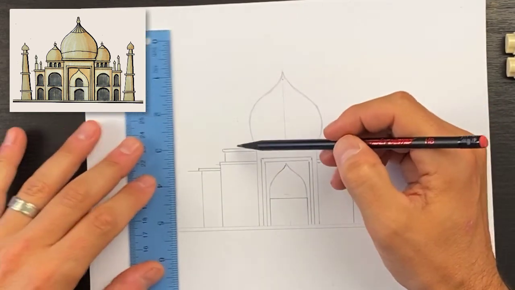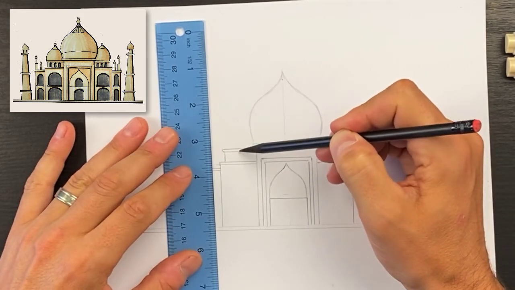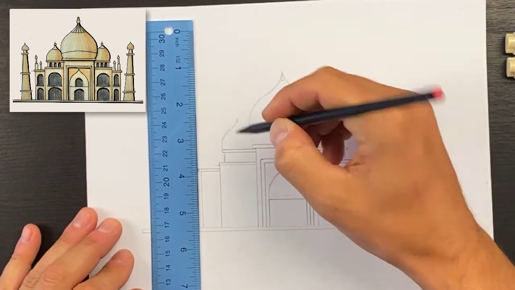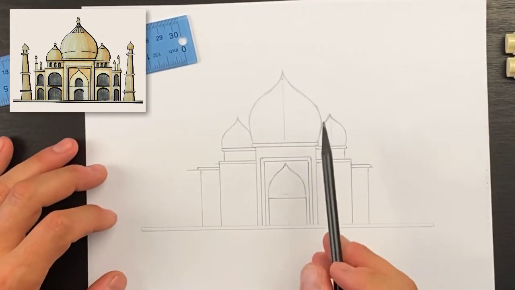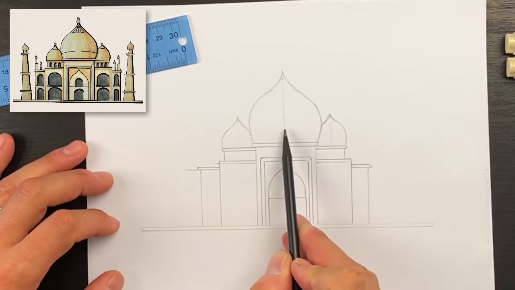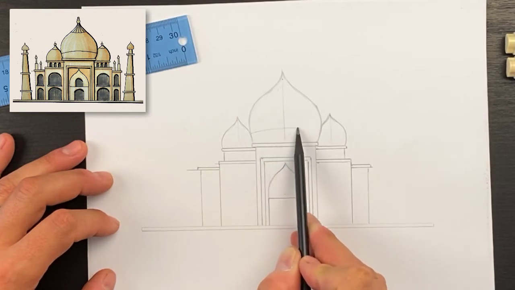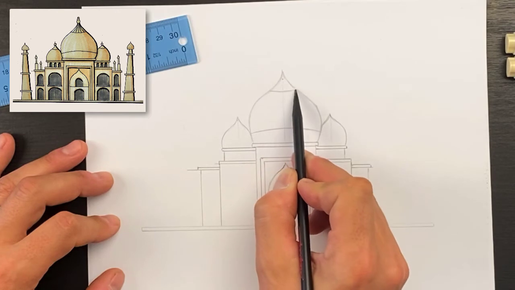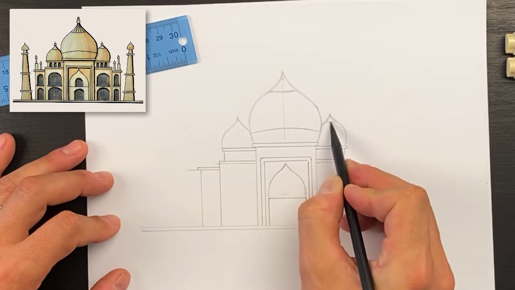Okay, so if I find my center of this shape here, okay, so that's going to be somewhere about here, like that, and then we'll do the same over here. Okay, we have those drawn in. Now we can create a curved shape down here. So we'll start right about here, and we'll just create a slight curve like that. And we'll do the opposite shape up over here near the top. And then for these side ones, we'll just do the tops like this.